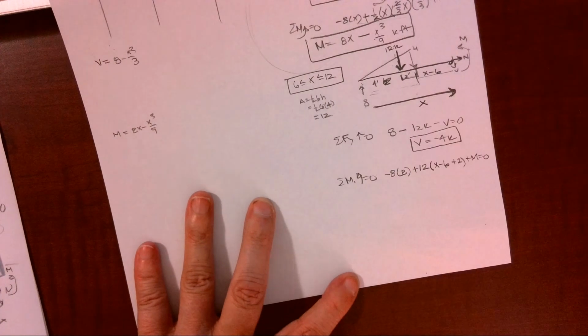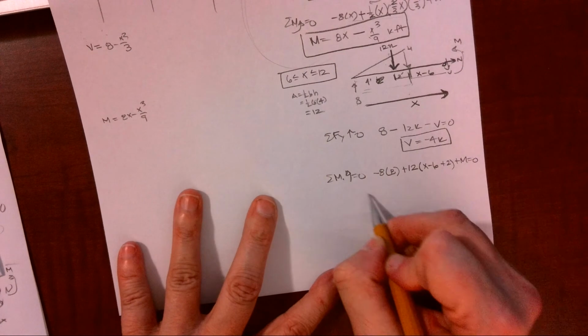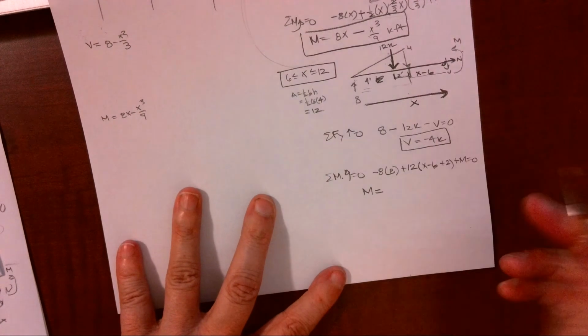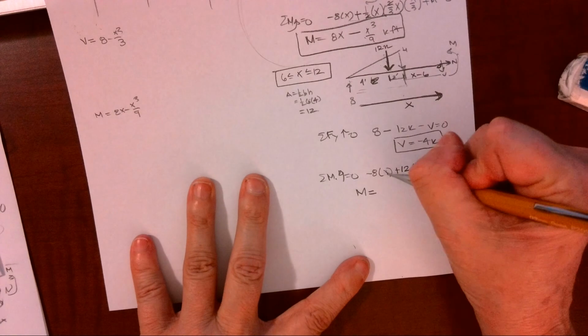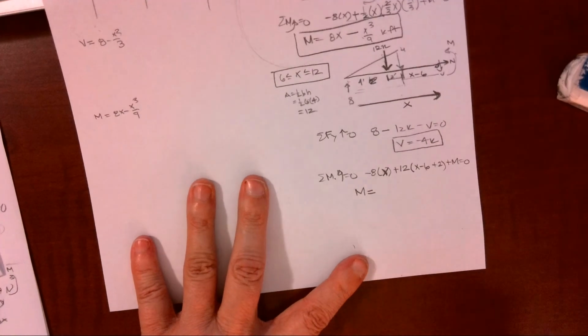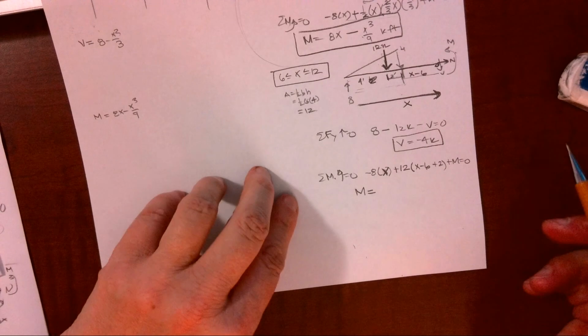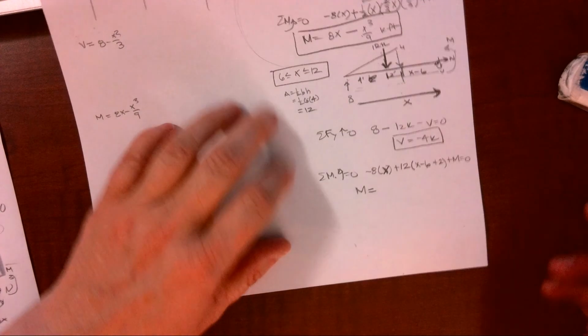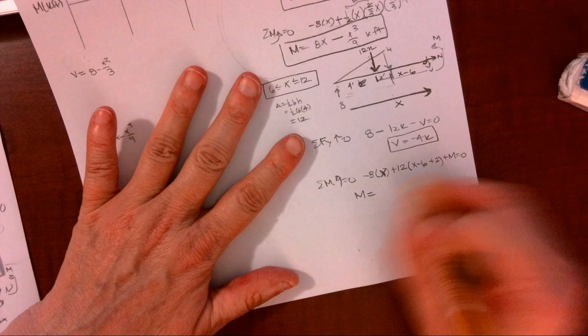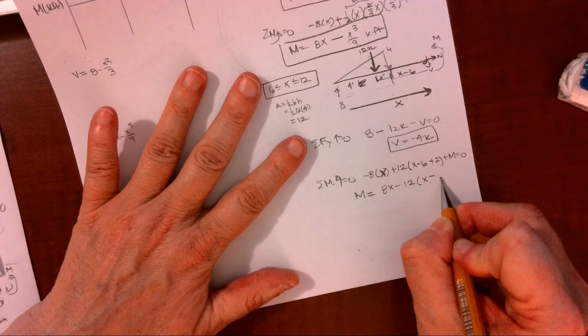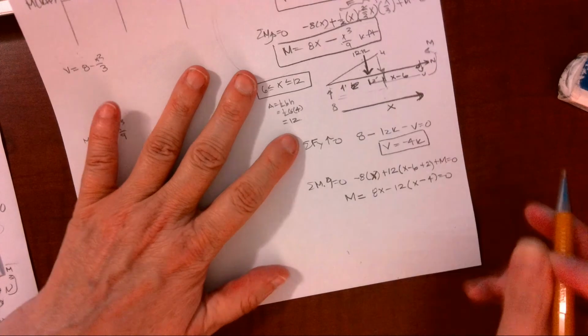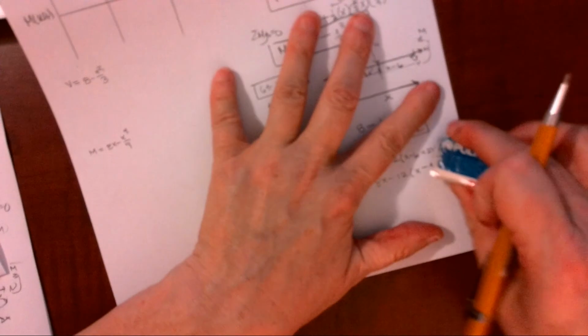So when I do my algebra, I know that I said -8 times x, which is my moment arm, and yet I wrote an 8 because sometimes my brain does not communicate with my hand very well. So we're going to move all these things over: 8x minus 12 times x minus 4 equals the moment.